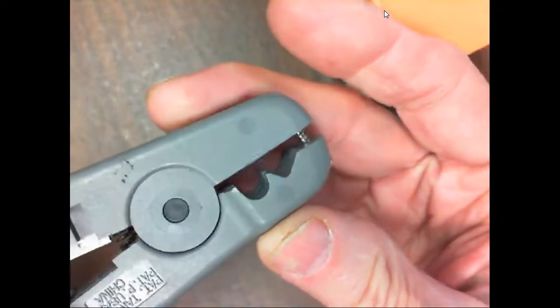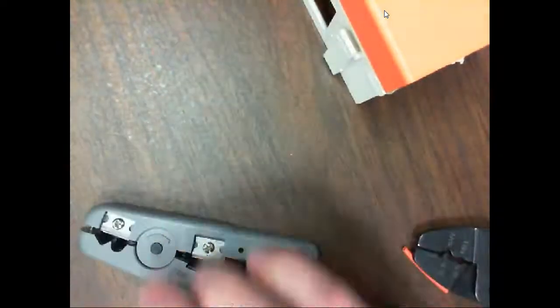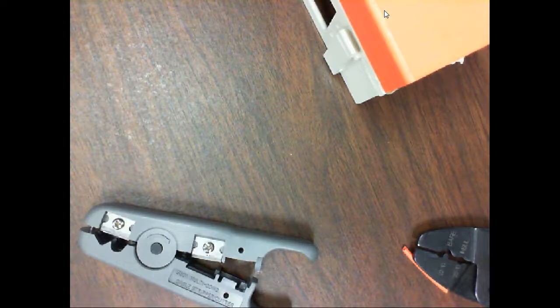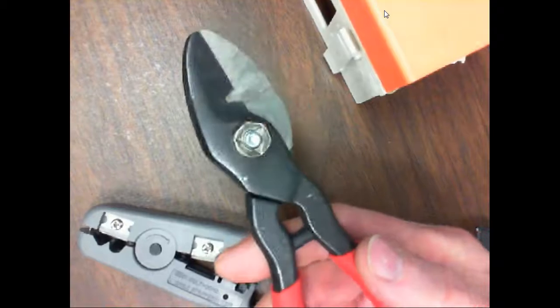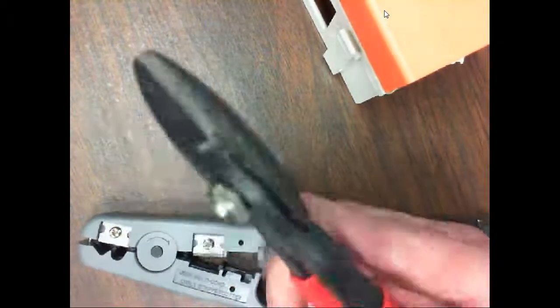So this is a stripper that we use for this because we don't want to cut this with a knife, because what we want is we want it to have a perpendicular cut. I'm gonna cut some of this off. These are a pair of cable cutters, by the way. You get different sizes.